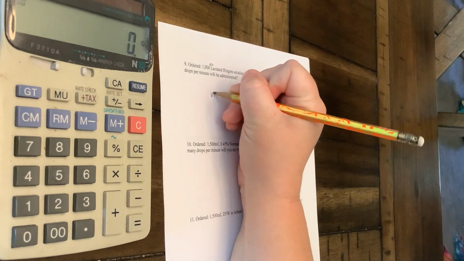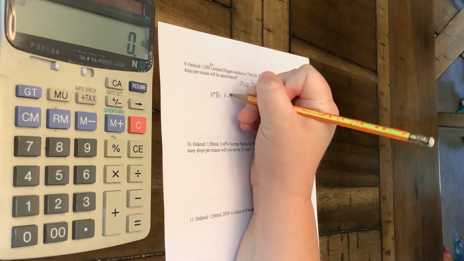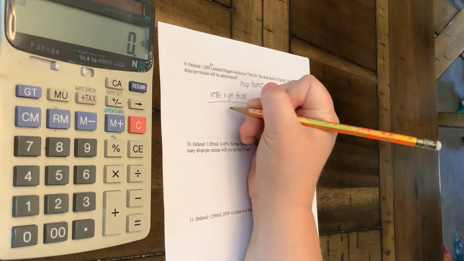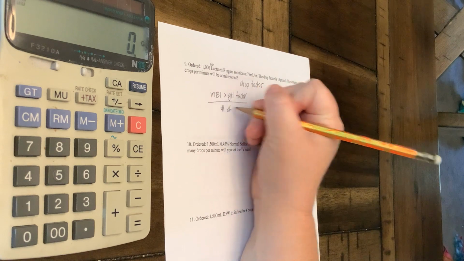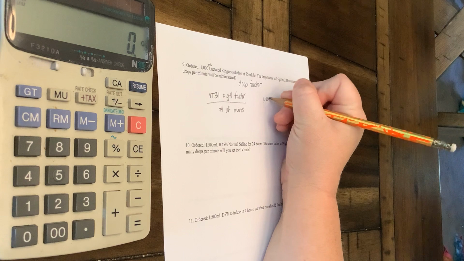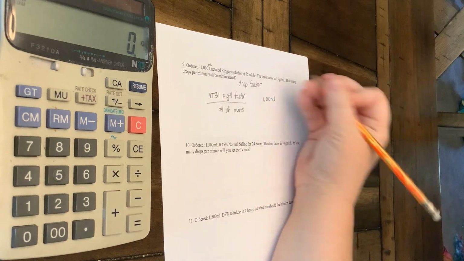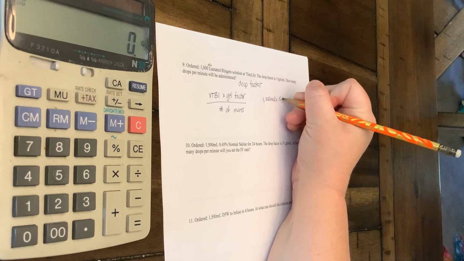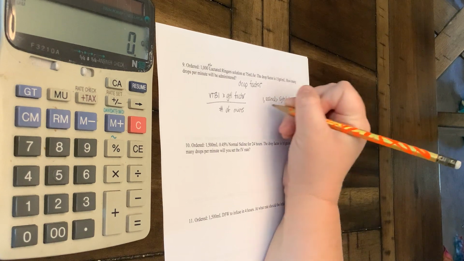And volume to be infused times drop factor over number of minutes. Volume to be infused is 1,000 milliliters. Drop factor is 15 drops per milliliter.